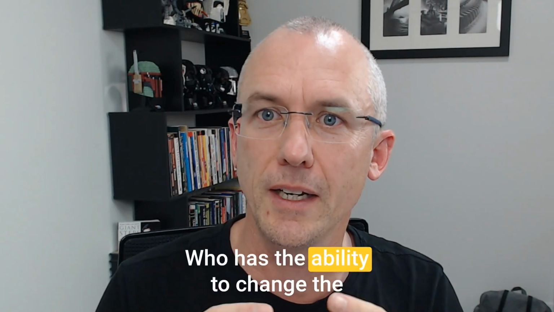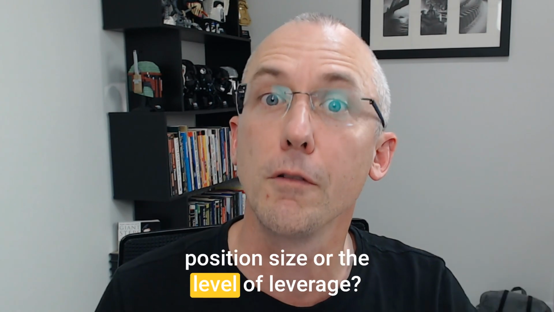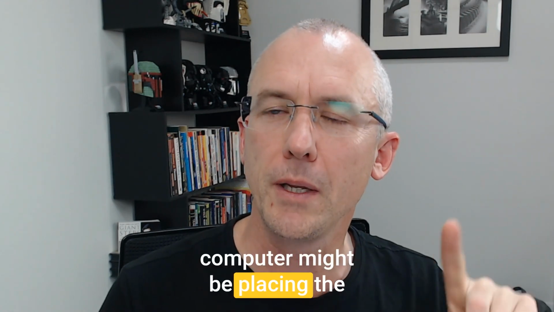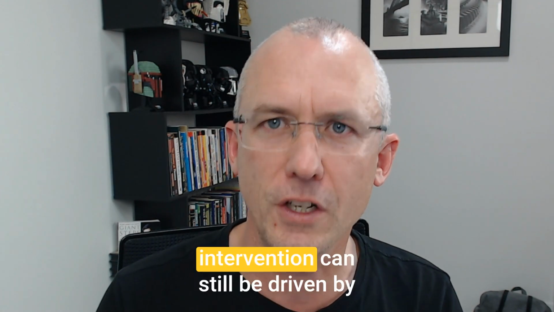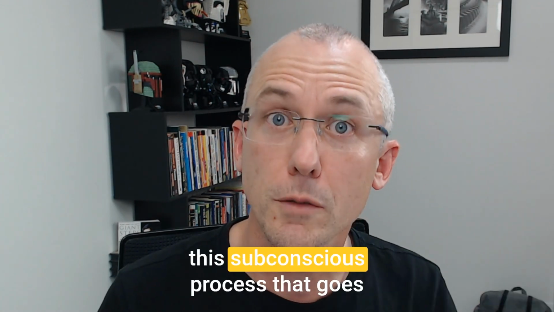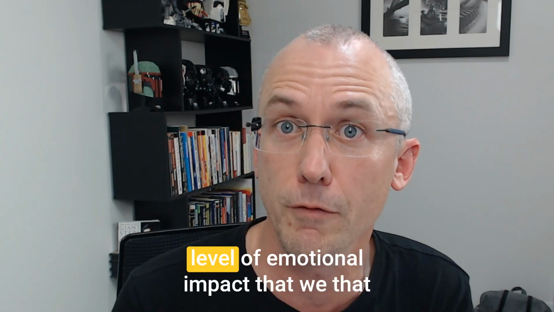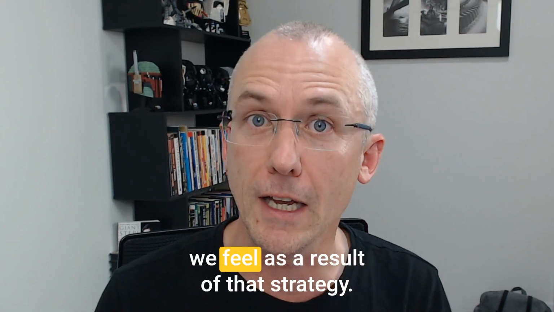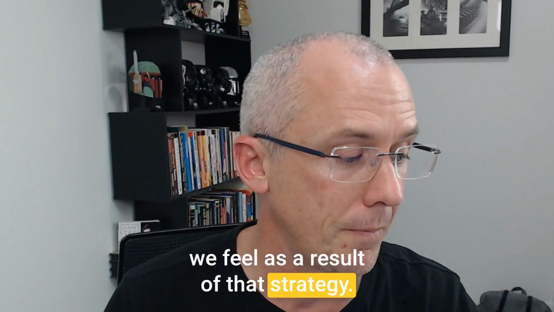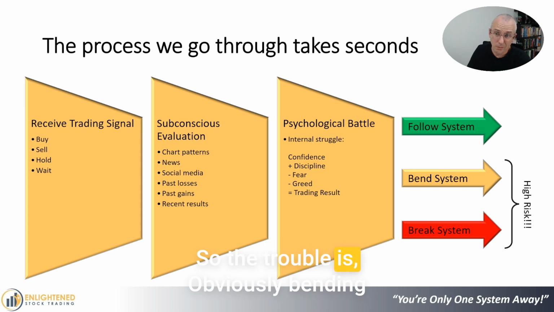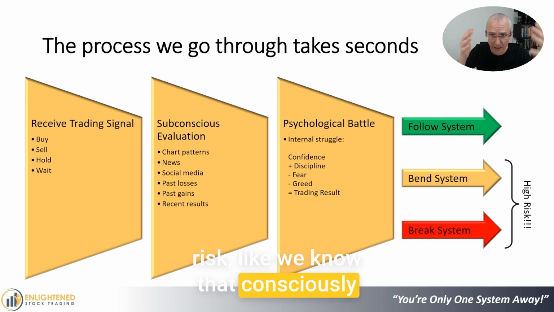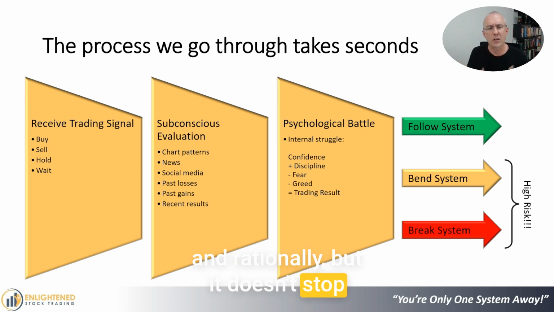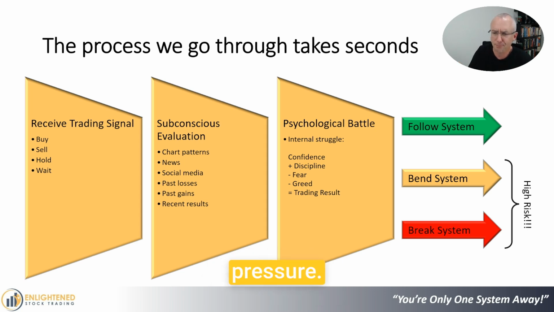Who has the ability to change the position size or the level of leverage? We do. And so even though the computer might be placing the trades, we can still intervene, and that intervention can still be driven by this subconscious process that goes on in our level of emotion, the level of emotional impact that we feel as a result of that strategy. So the trouble is, obviously, bending and breaking a system is very high risk. We know that consciously and rationally, but it doesn't stop us feeling the psychological pressure.